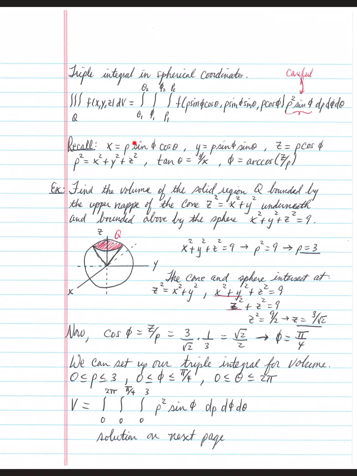For convenience, I put in the conversions from rectangular to spherical. And let's do an example. Find the volume of a solid region Q bounded by the upper nappe of the cone z squared equals x squared plus y squared, and I tried to embed that cone inside a sphere, underneath and bounded above by the sphere x squared plus y squared plus z squared equals 9.